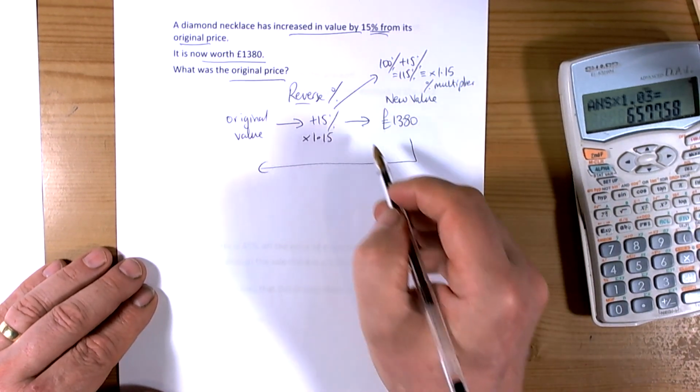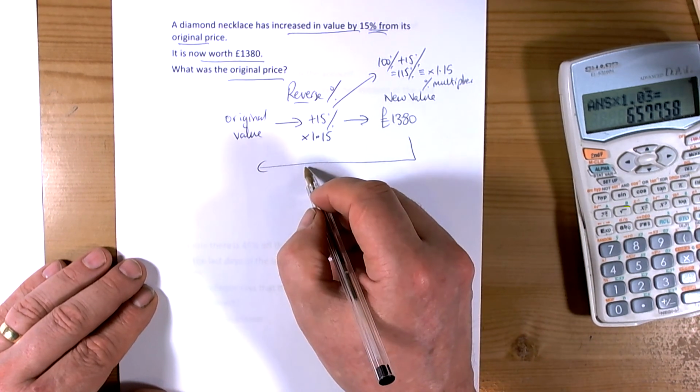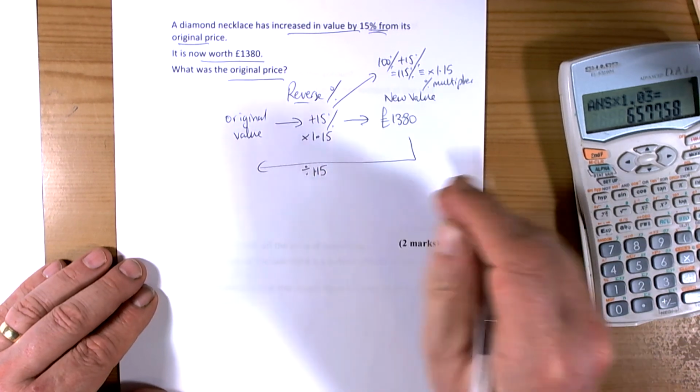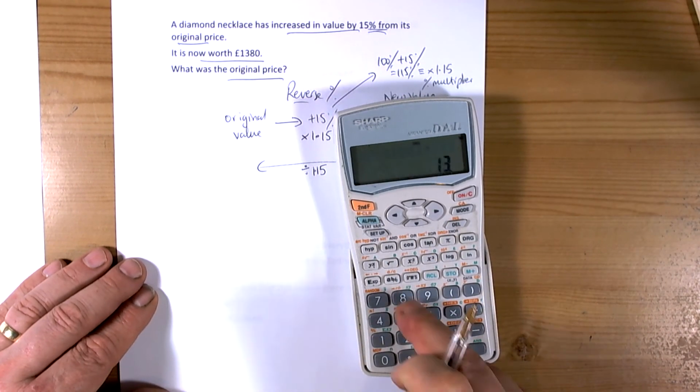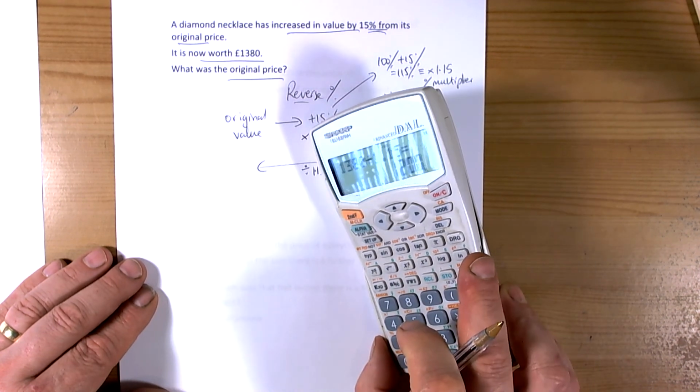Now the idea of the reverse percent is that we're going to reverse the process. So instead of timesing by 1.15, we're going to divide by 1.15. So we get 1380 divided by 1.15, so £1,200.